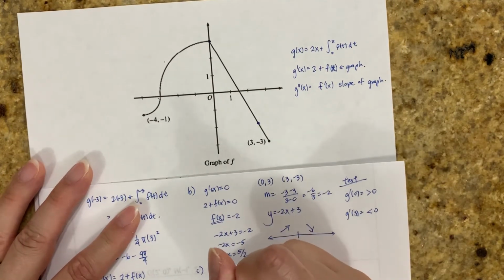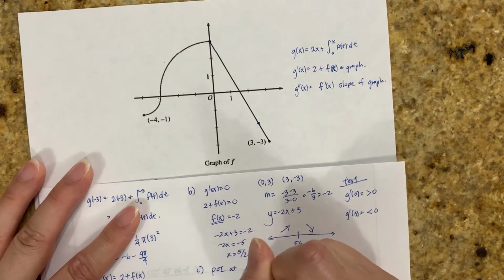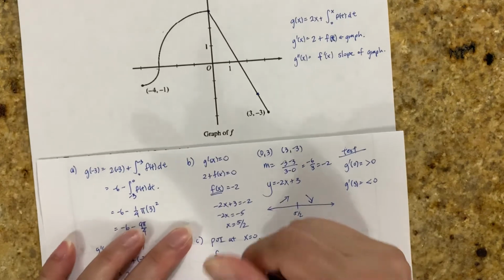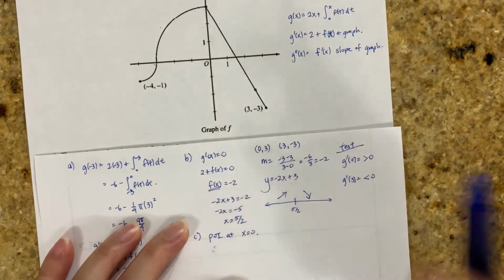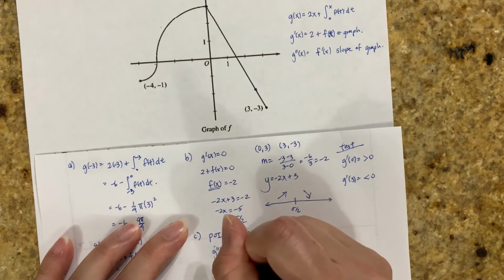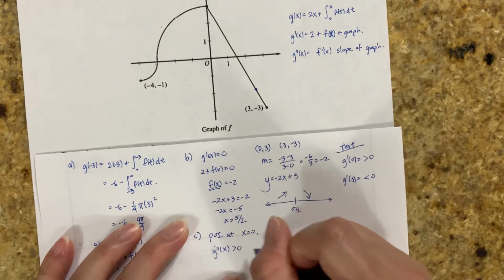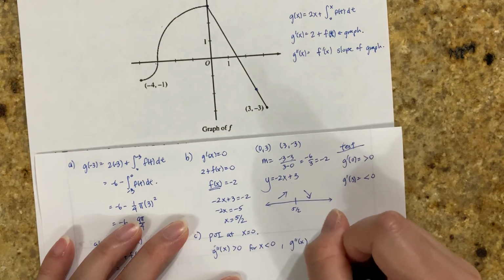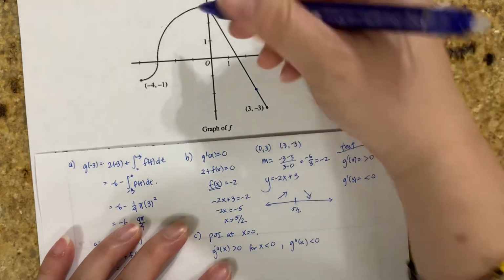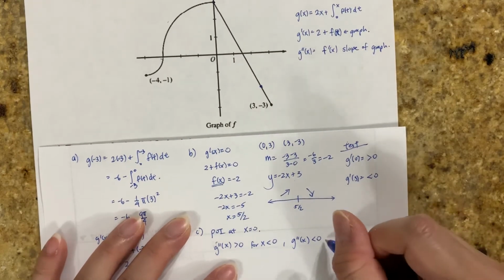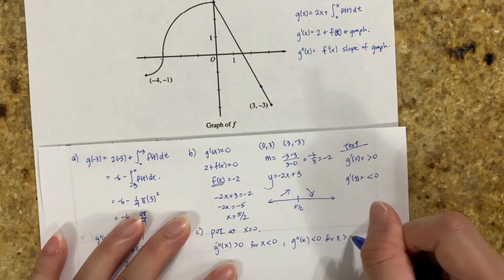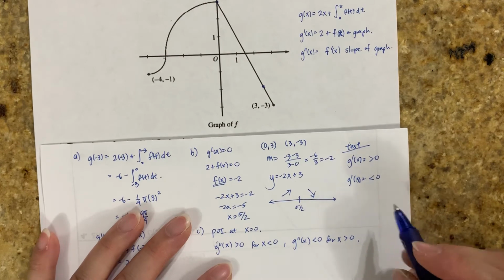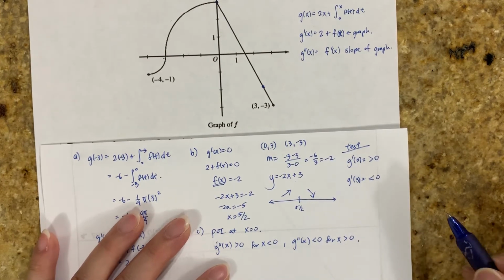So I would say POI at x equals 0, and g double prime, second derivative, right? So g double prime is increasing, greater than 0, for x less than 0, and g double prime is decreasing, so it went down, concave down, for x greater than 0. So it shows you the change of the signs. Therefore, this is truly a point of inflection.